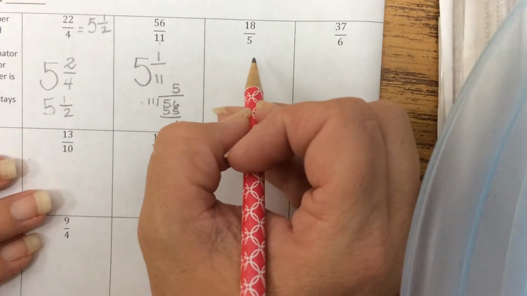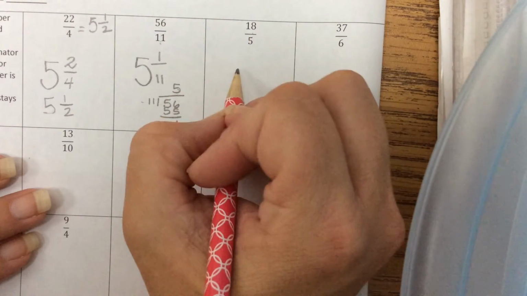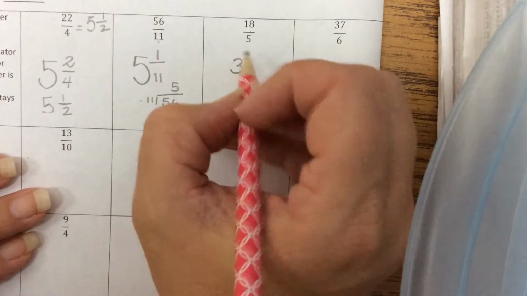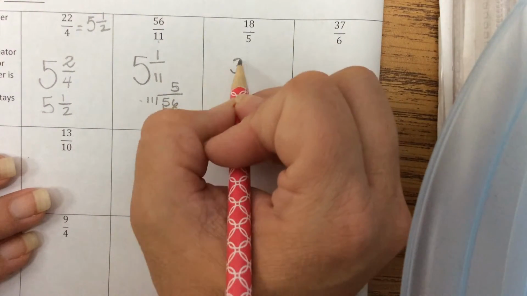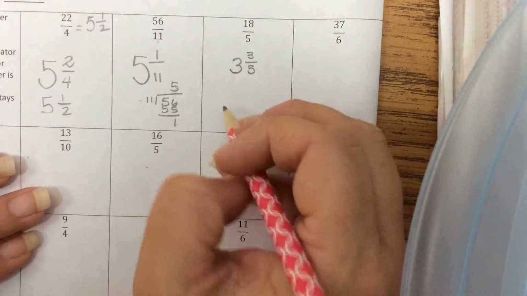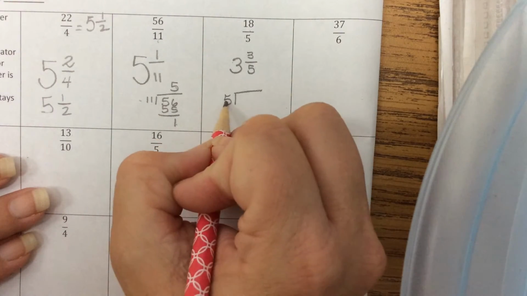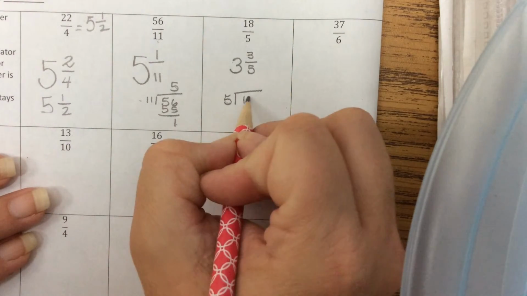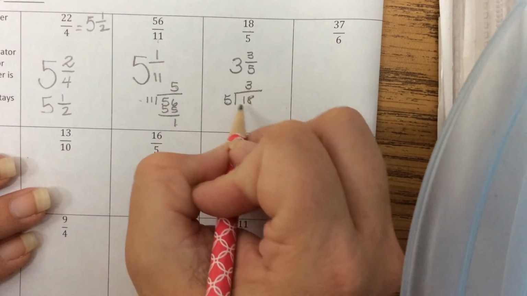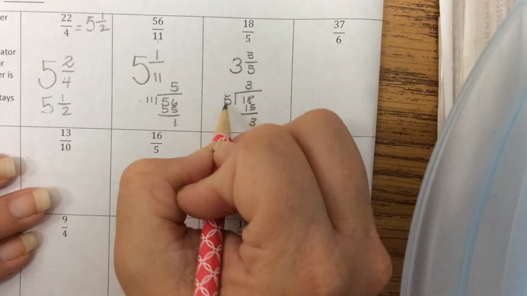Okay? On this one, 5 goes into 18. It goes in there 3 times. That's my whole number. And then 3 times 5 is 15, so there's 3 left over, and the denominator is 5. Again, if you cannot do that mentally, then you're going to set it up where your denominator is the divisor, numerator's under the house. 5 goes into 18 3 times. 3 times 5 is 15. Subtract, so you have 3 3/5.